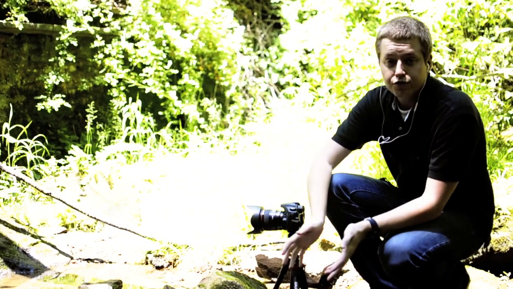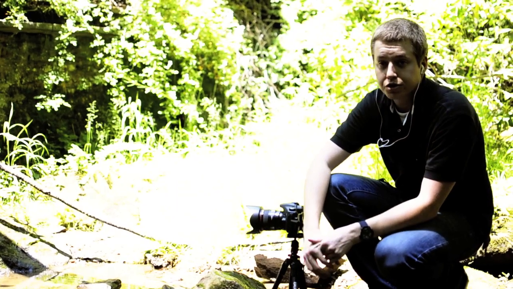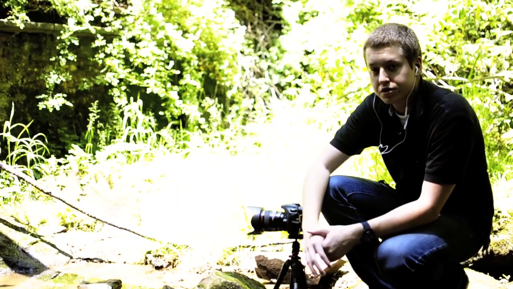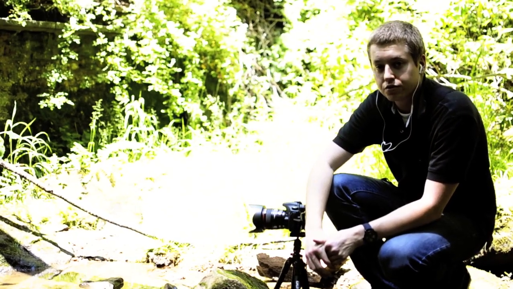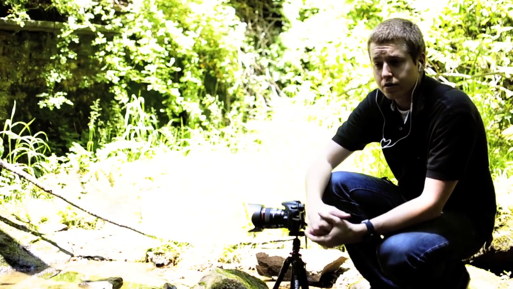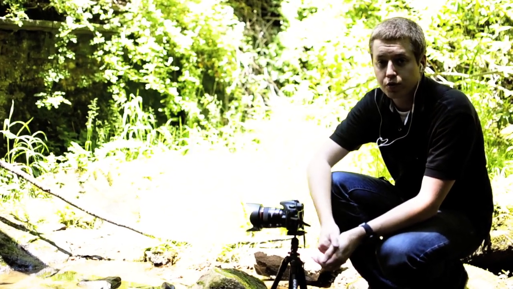Neutral density filters are therefore used when you can't get a long exposure in really bright situations. So it could be the middle of the day and you need a long exposure, so you'd use a neutral density filter. They can also be used to allow you to use a very wide aperture and still get a long exposure.